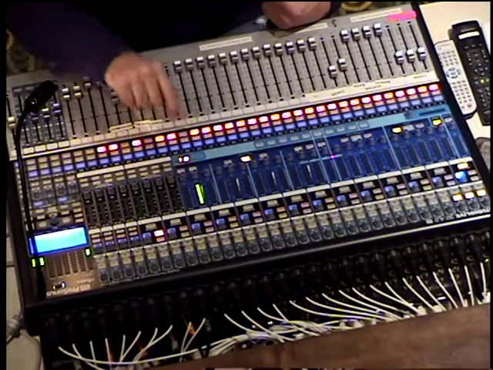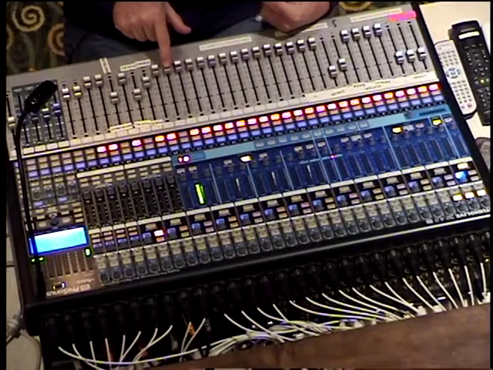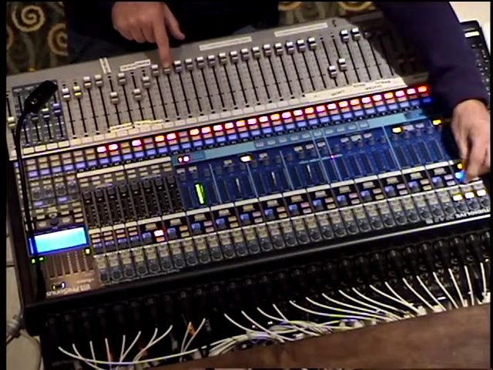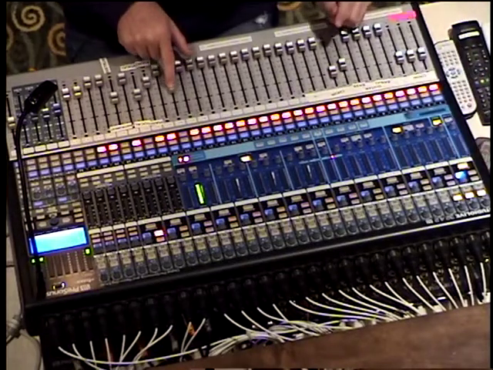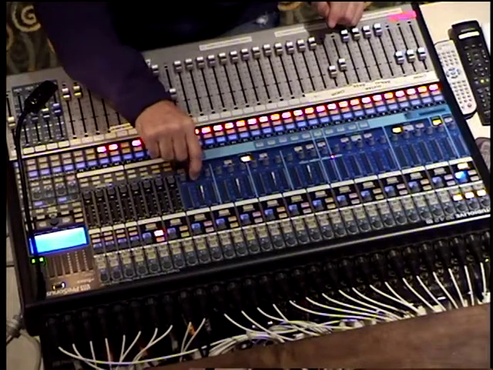Hey, check 2, 3, 4, 5, 6. I'm going to turn this down so I should be able to hear it. Check 2, 3, 4, 5. You can actually hear it on stage. And this is a master control, so I'm going to turn my microphone back up again to where it was, and I can do that.